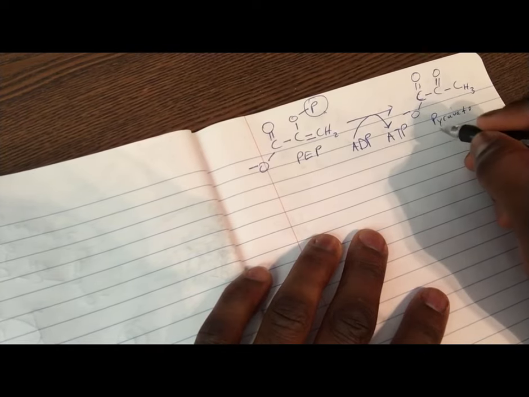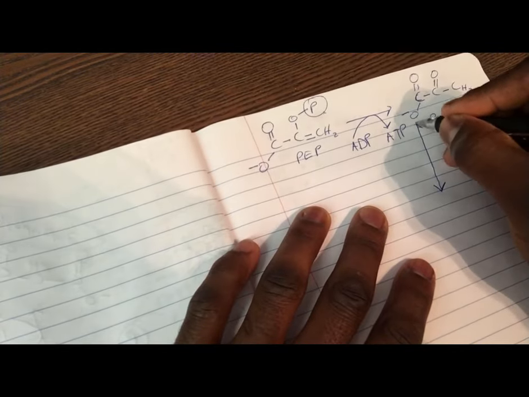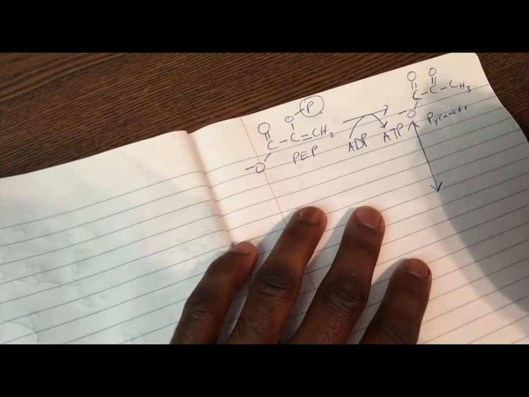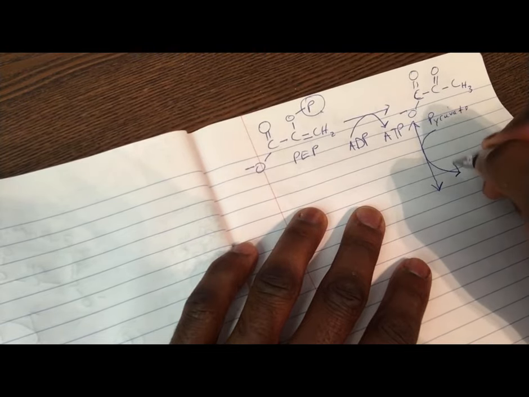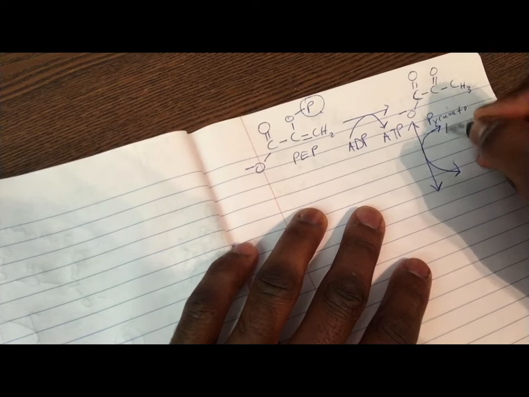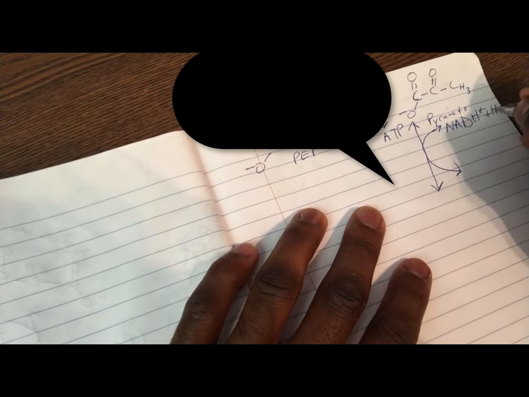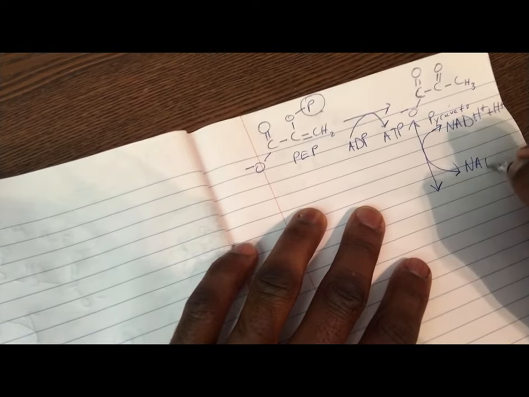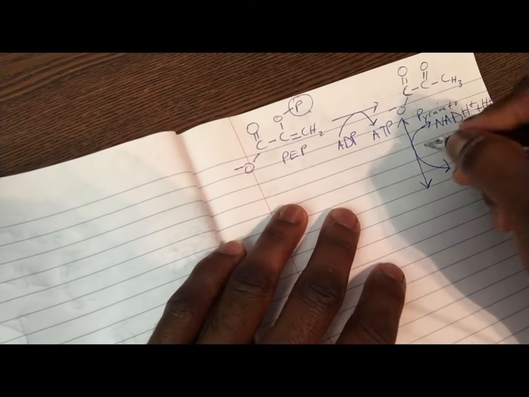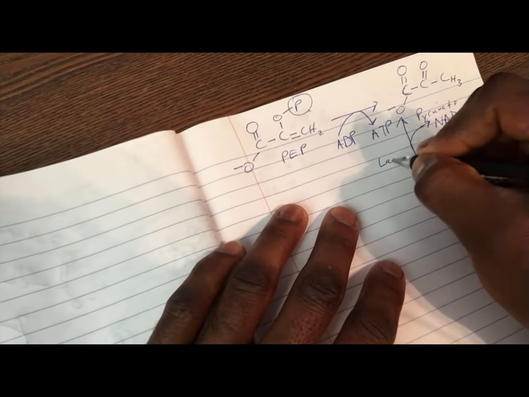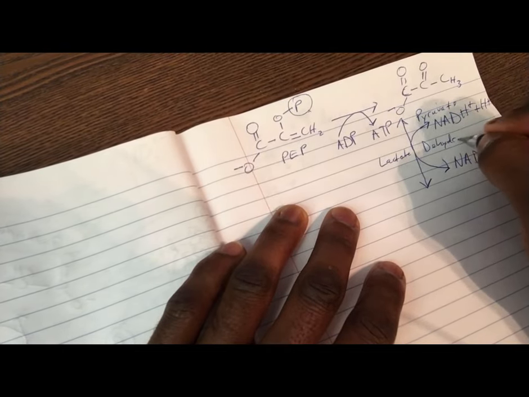Let's now go ahead and do this reversible reaction. Under anaerobic conditions, lacking oxygen, we will form lactate, lactic acid. We use a dehydrogenase for this, using NADH plus, in the enzyme lactate dehydrogenase.